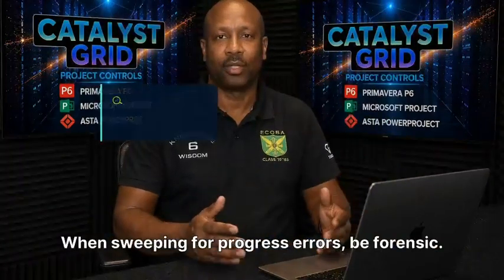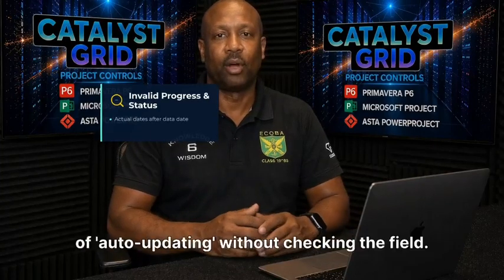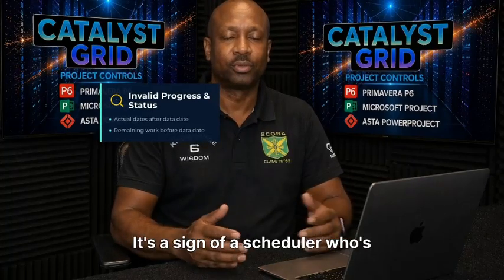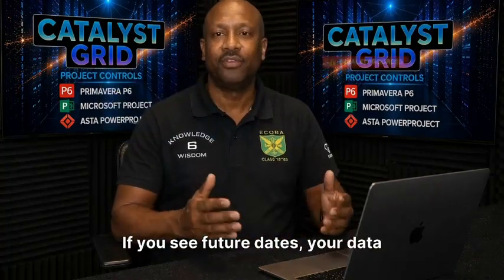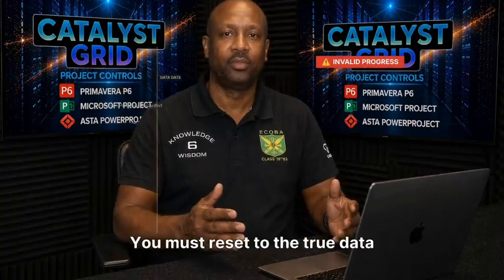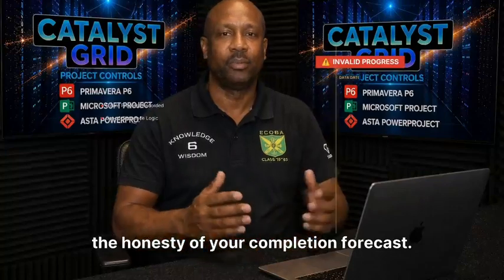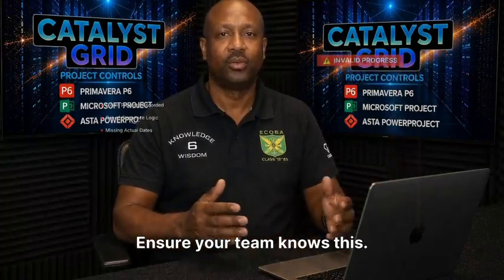When sweeping for progress errors, be forensic. Future actual dates are often a sign of auto-updating without checking the field. It's a sign of a scheduler who's lost touch with the site. If you see future dates, your data is corrupted. You must reset to the true data date. This is the only way to restore the honesty of your completion forecast. Ensure your team knows this.